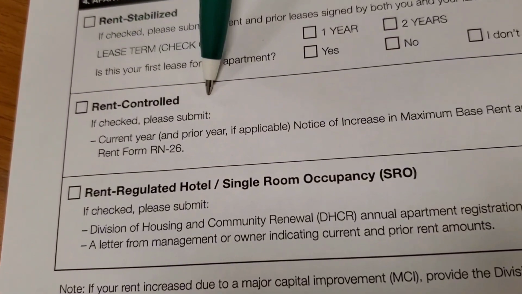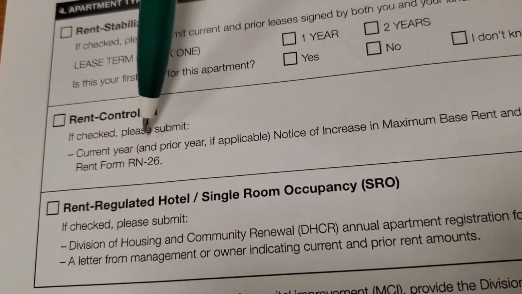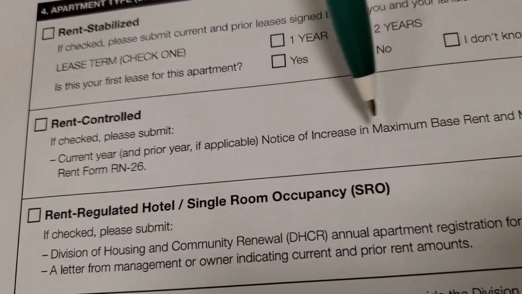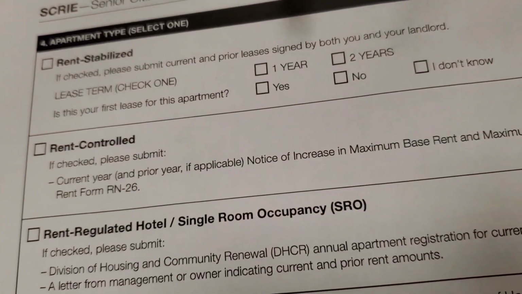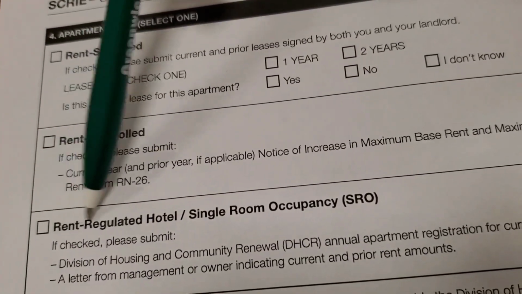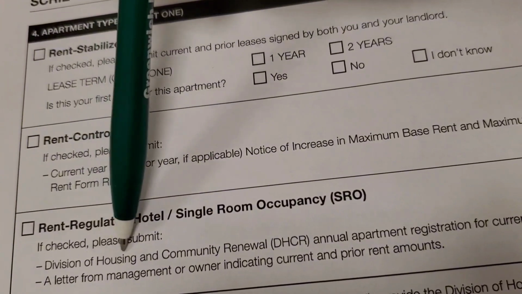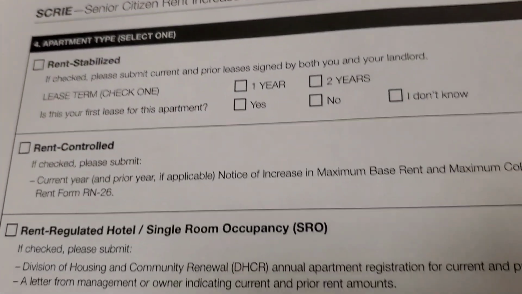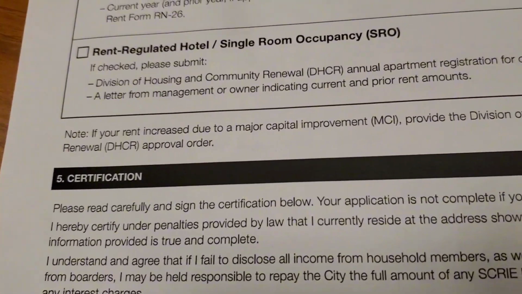And then rent control: if you select this, you would submit the current year and prior year lease if applicable, and the maximum base rent. Your landlord would be able to provide all this information for you. And then rent regulated hotel or single room occupancy, it tells you if you have that. So you want to select the right type of apartment that you have.